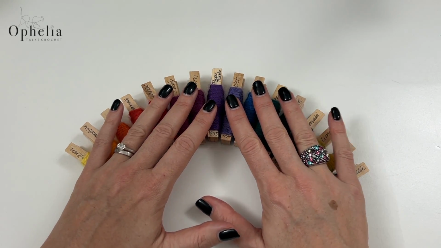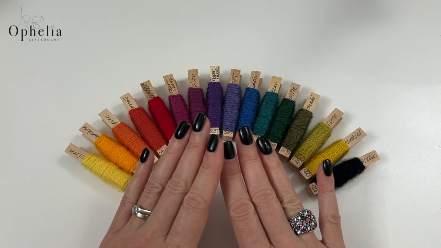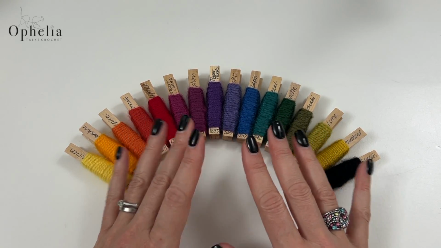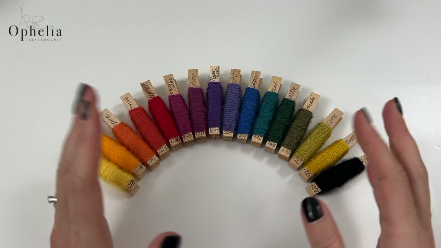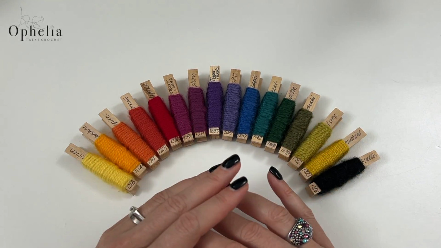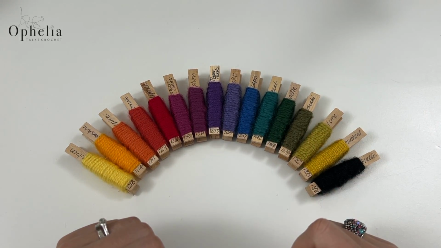And today we are looking at the colors that we are using in our blanket that we're making at the moment, the Color Theory blanket. Now, I want to tell you in this video how I came about choosing this theme for our CAL and how it works. What is Color Theory all about?